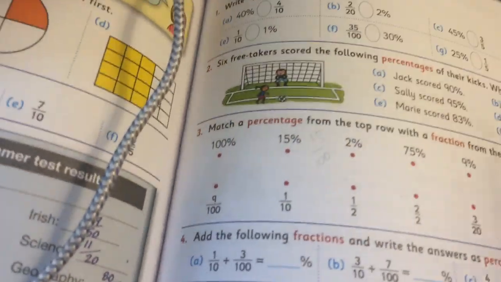Okay, so we're going to look at the first 2 or 3. I'm going to give you a hand. Sorry about the wire.